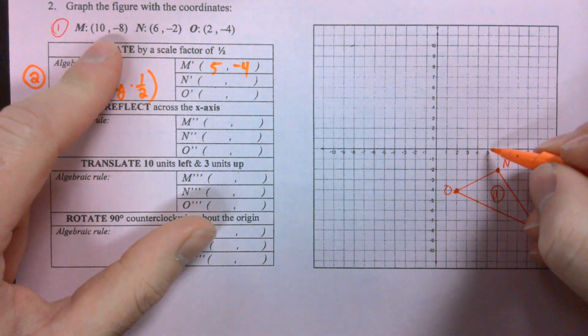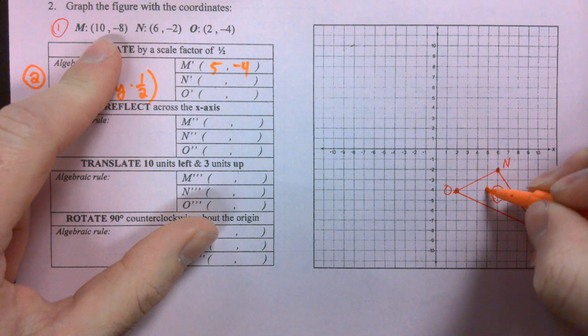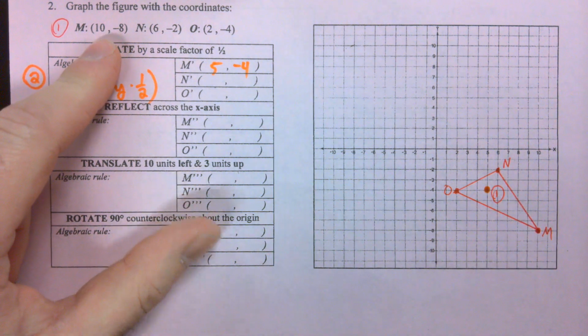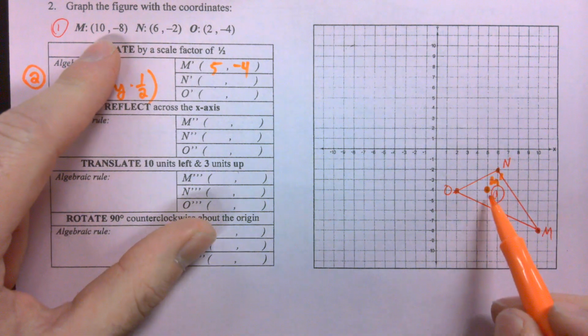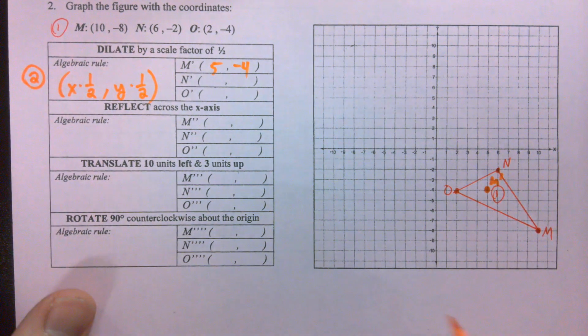5, negative 4. I go over to 5. I go down to 4. There's a little bit of overlap there, but that is all right. M prime is the label. So it's right inside that red triangle.